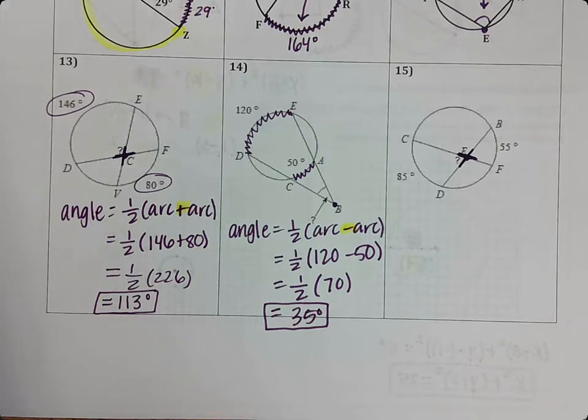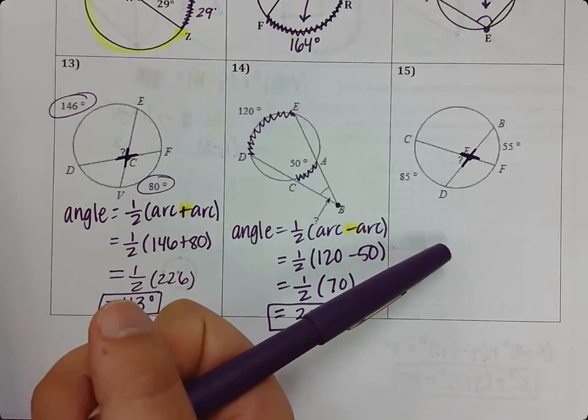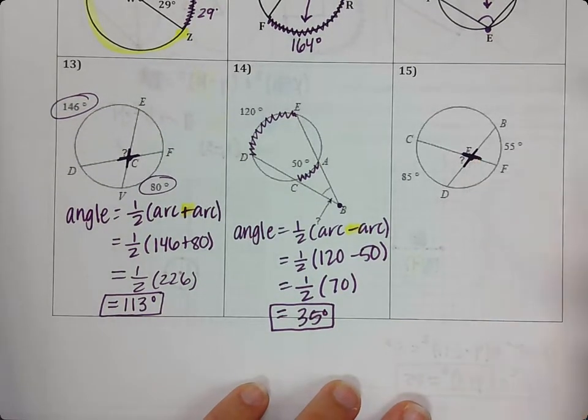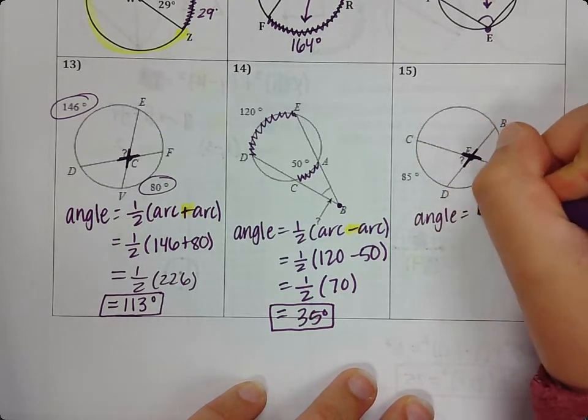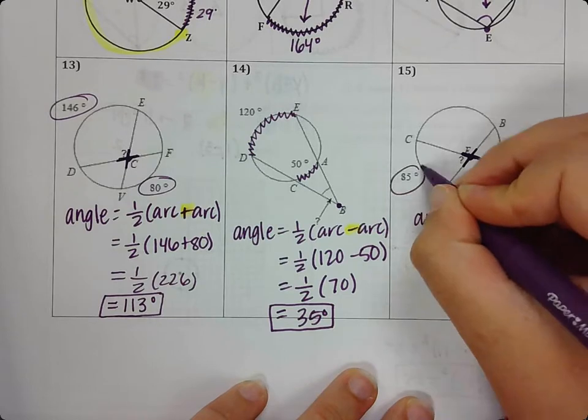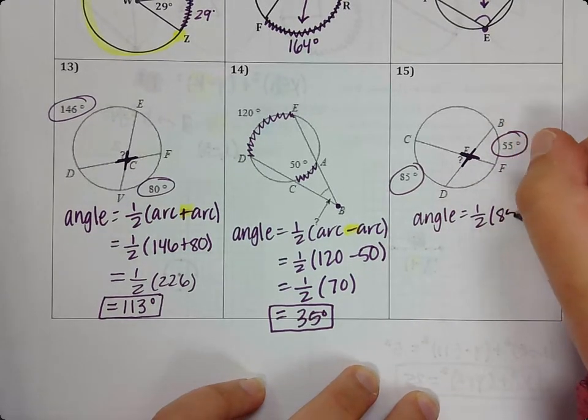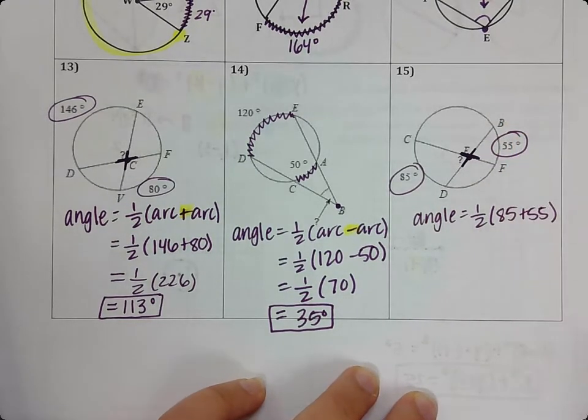And then last but not least, this problem right over here, we're back to our adding ones. The angle equals half of the arc plus the arc. 85 plus 55.